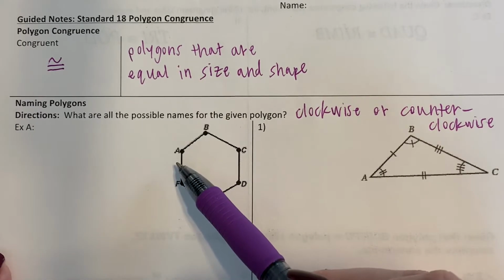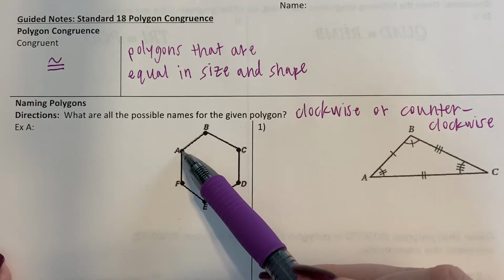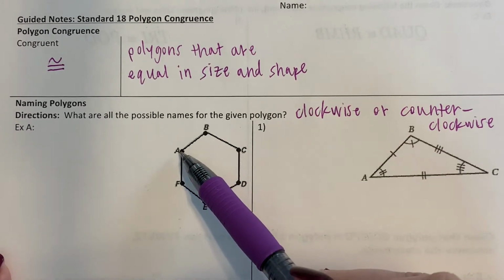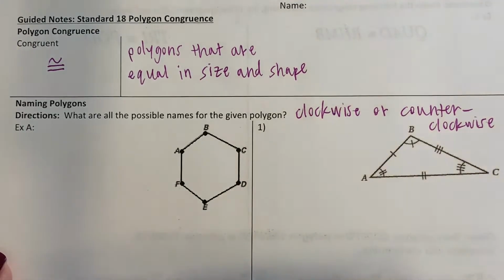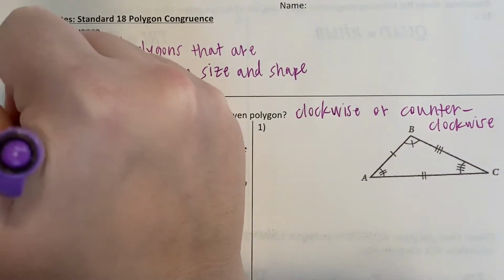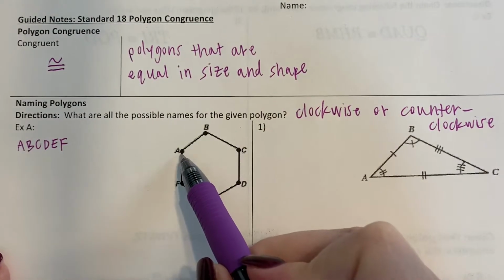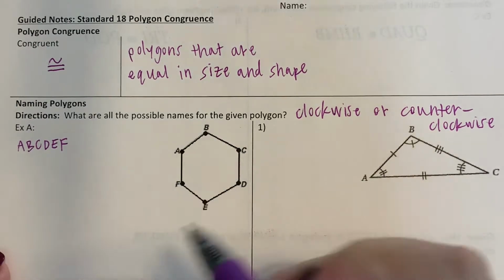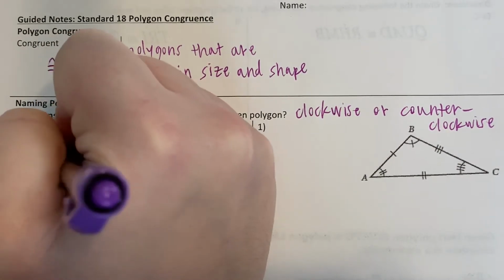I'm going to start out by titling the polygon clockwise, and I'll start here at point A. If I'm starting at point A and going clockwise about my polygon, we could name this polygon A, B, C, D, E, F. Now I could start titling it at point B. If I start at point B and go clockwise, it would be polygon B, C, D, E, F, A.